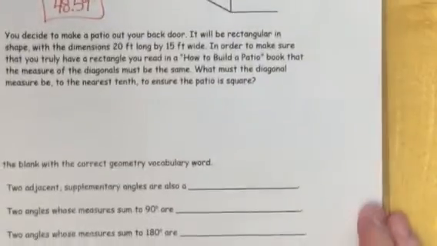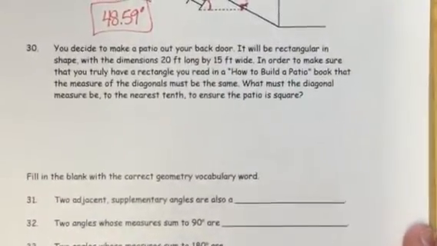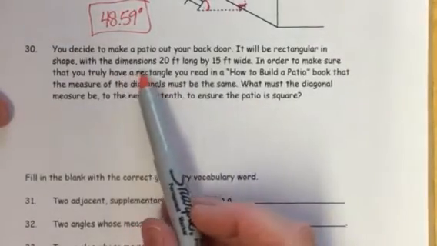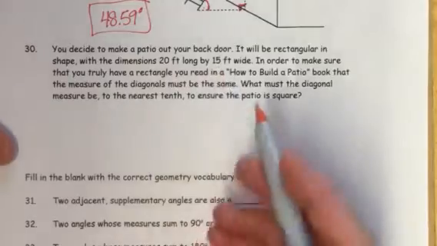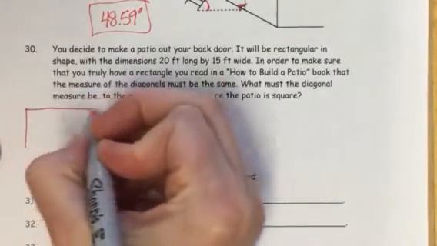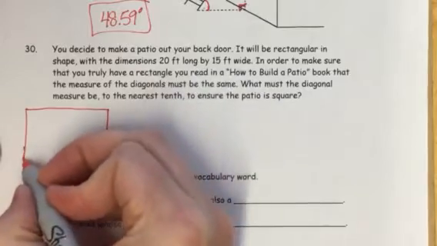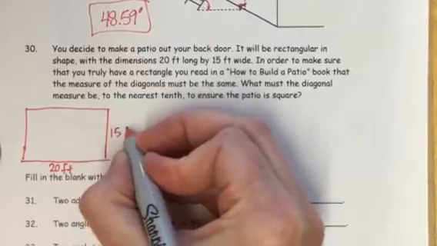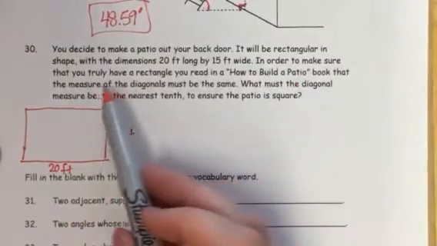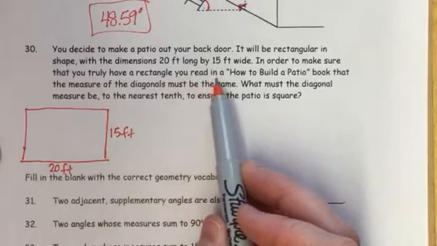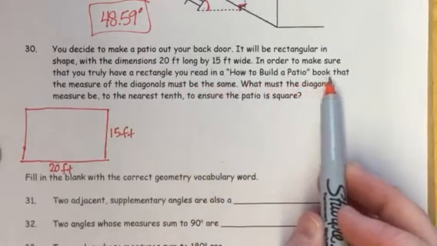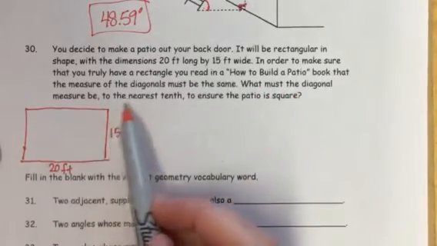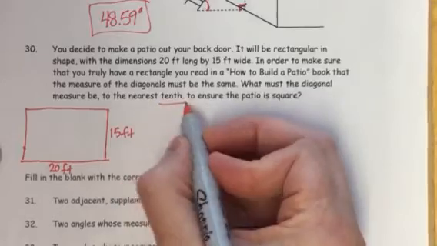All right, number 30. You decide to make a patio out your back door. It will be rectangular in shape with the dimensions 20 feet long by 15 feet wide. Okay, I'm going to make a picture here. It's a rectangular patio, 20 feet, 15 feet. In order to make sure that you truly have a rectangle, you read in How to Build a Patio book that the measure of the diagonals must be the same. What must the diagonal measure be to the nearest tenth to ensure that the patio is square?